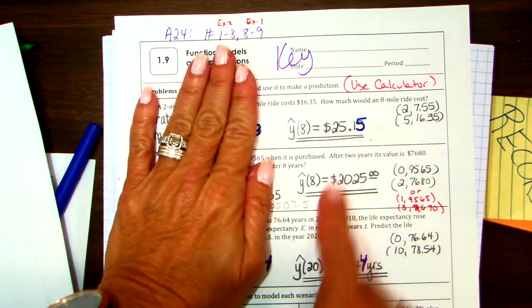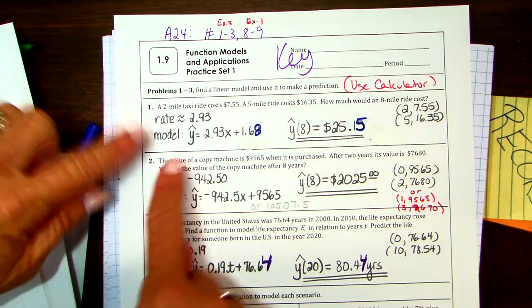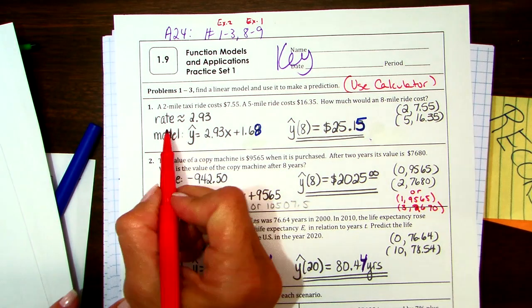So don't worry about this. Get your equation. So there was the model.